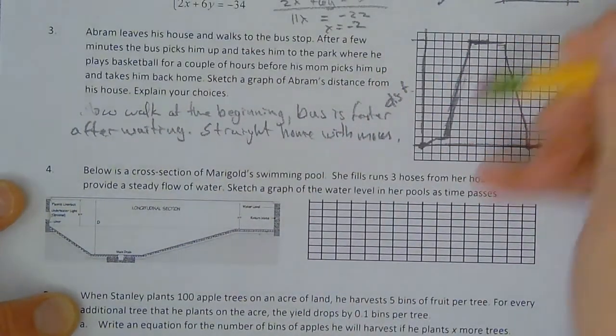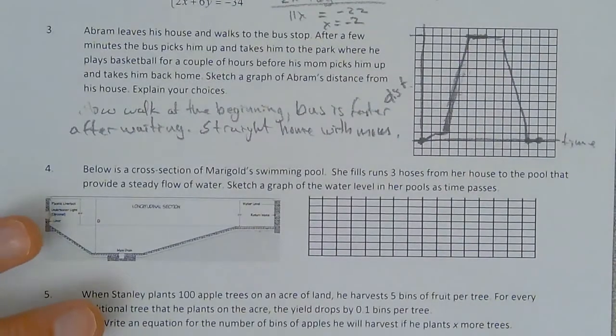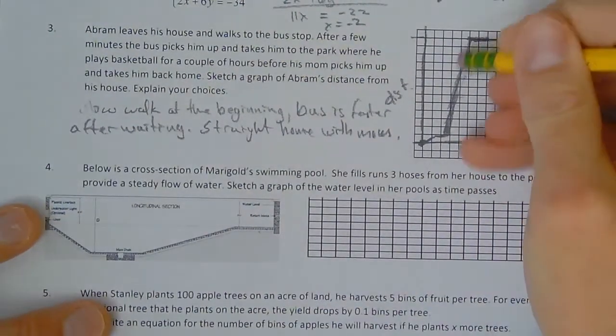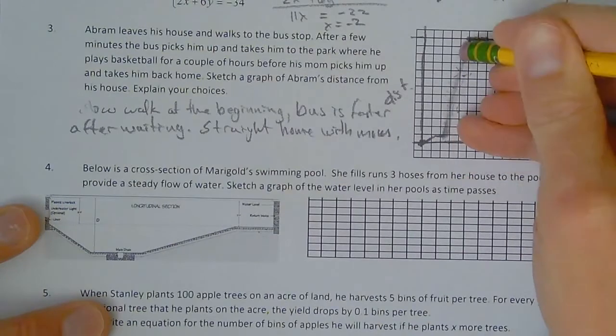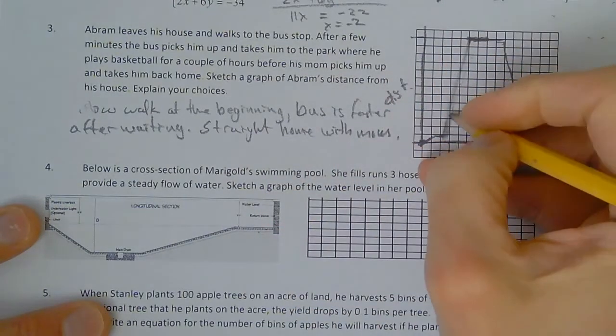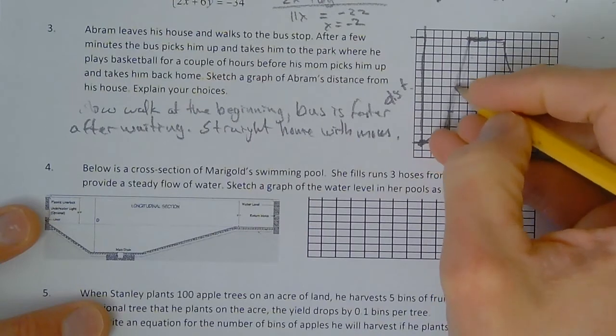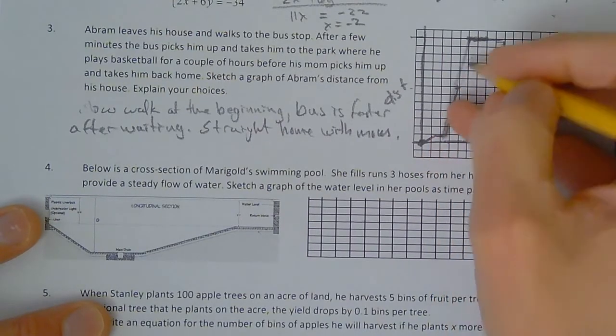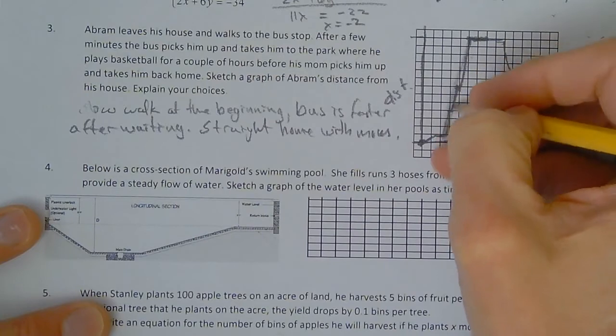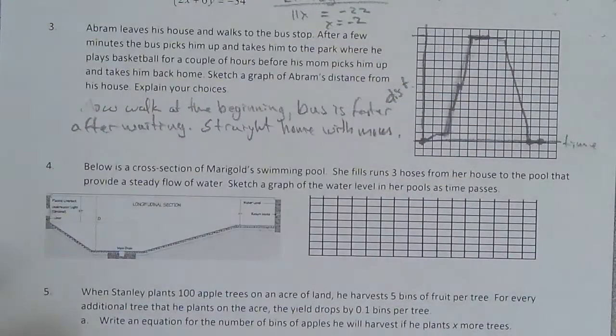The bus path maybe was a little more jagged. It probably had to make some stops along the way, so that would be a good thing to put in there. It went for a little while, had to stop and pick up other people, went for a little while, had to stop. Okay, maybe didn't have to make too many stops along the way, but throwing those in there wouldn't be a bad idea either.